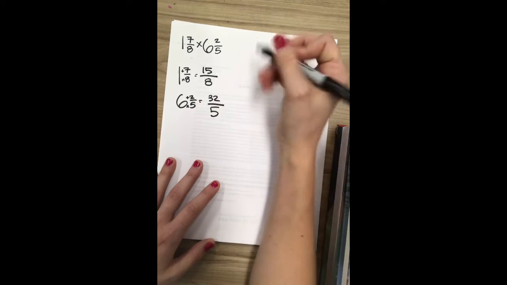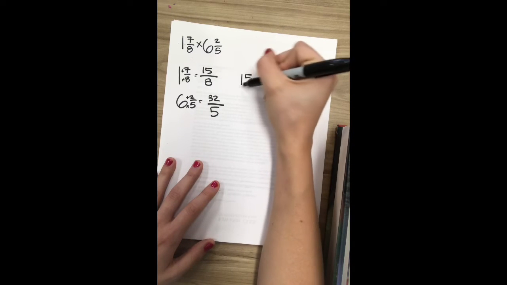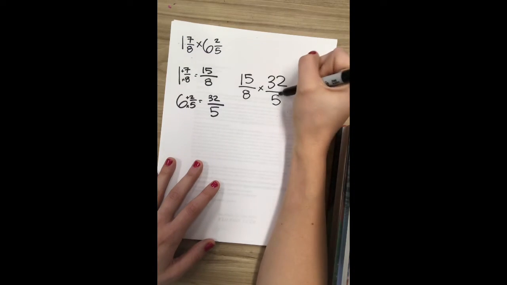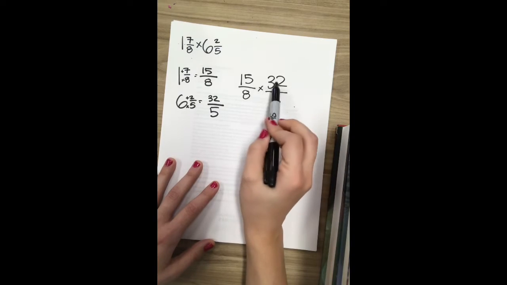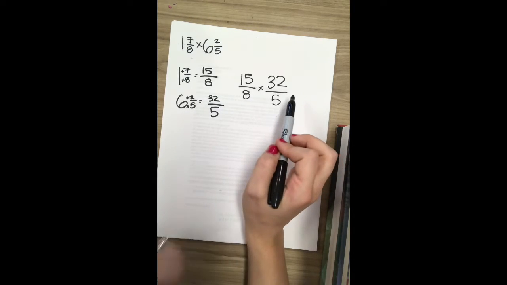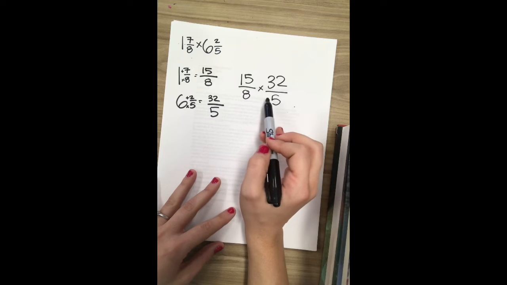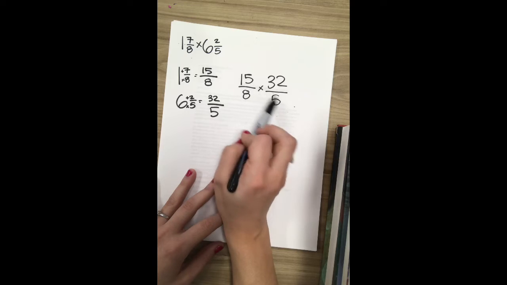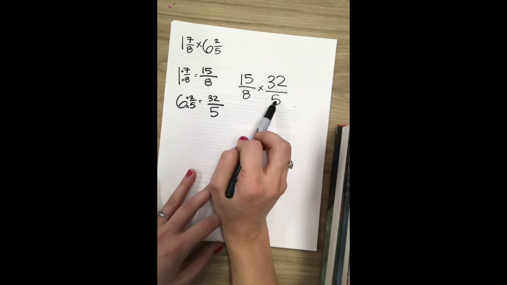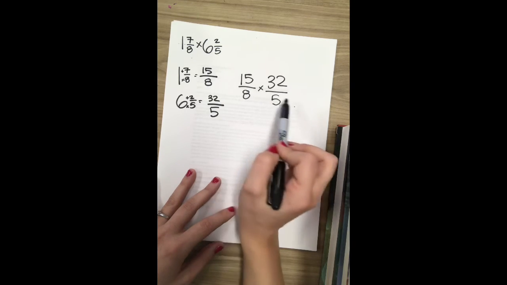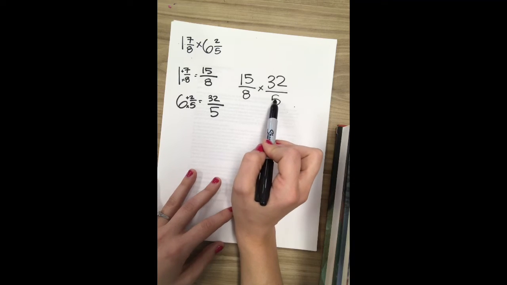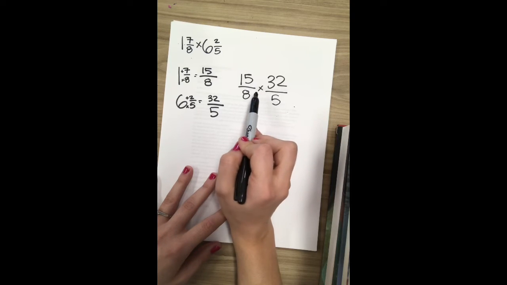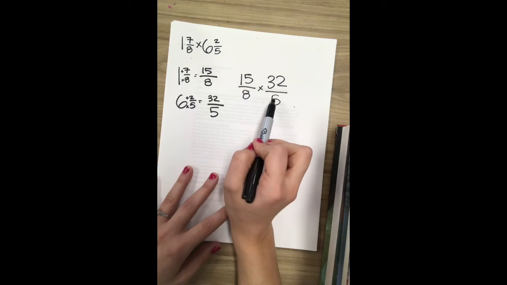Now that they're both in improper fraction form, we can multiply across. So we have 15/8 times 32/5. Now, if you just multiply across and simplify, that will work, always. However, sometimes you can do the shortcut. It's important that you look at the diagonals. So, you look for the greatest common factor, or just a factor, and then you can simplify later too. However, if you find the greatest common factor, it will take you straight to the simplest form.